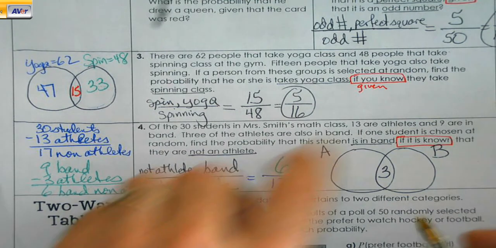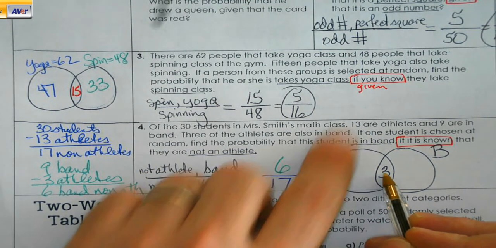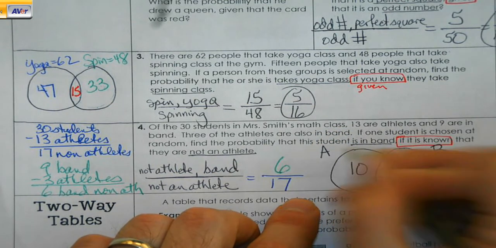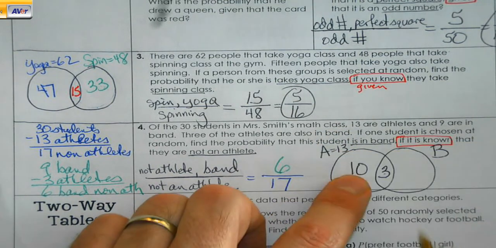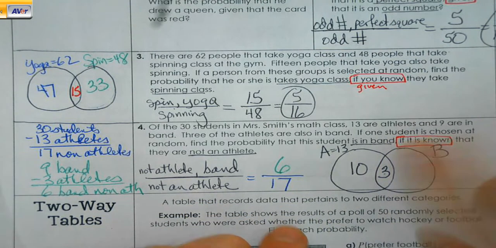I also know that there's 13 total athletes. Well, 3 of them are involved here, 13 total. So this would have to be 10, because 10 and 3 would add up to 13. Band, I know there's 9.